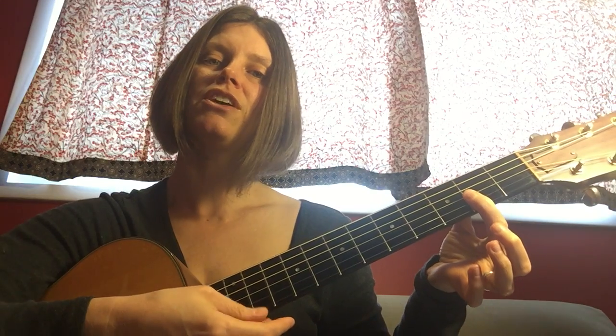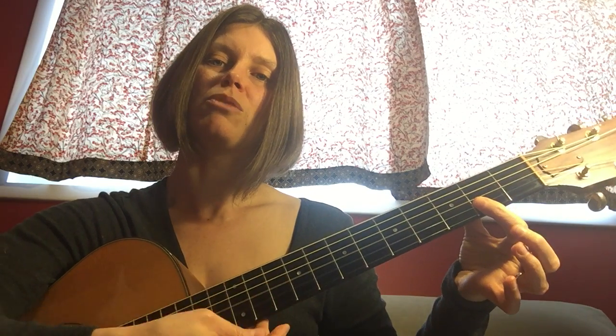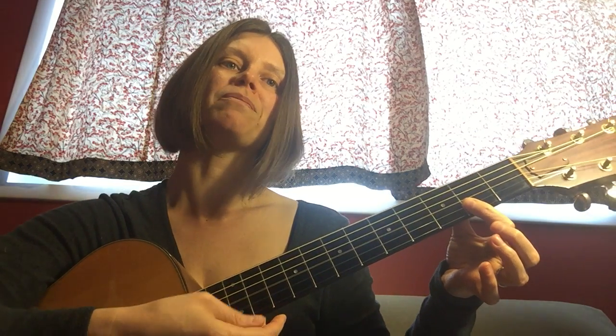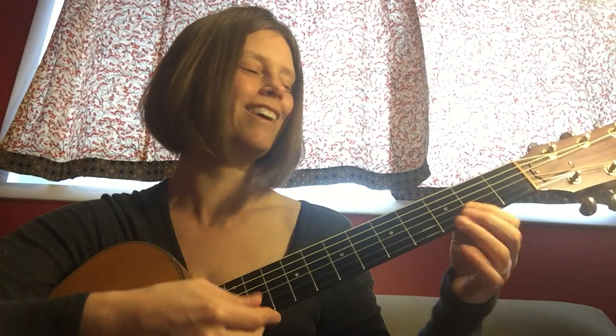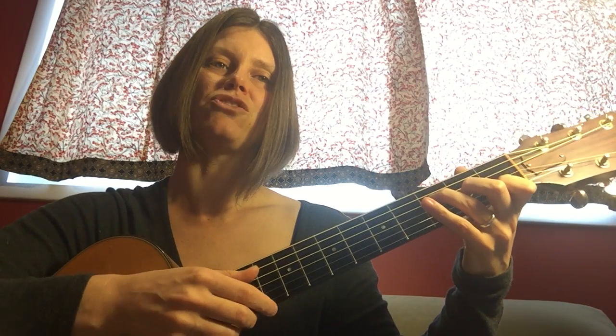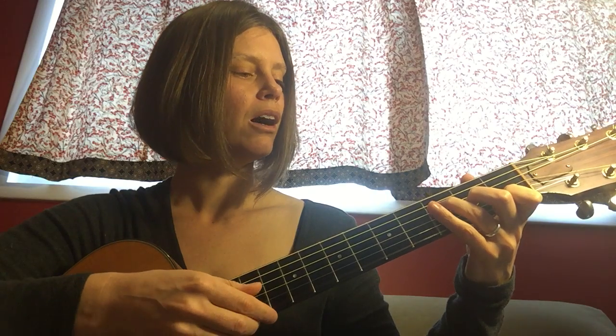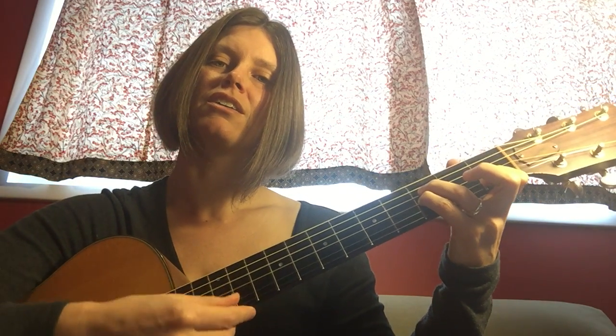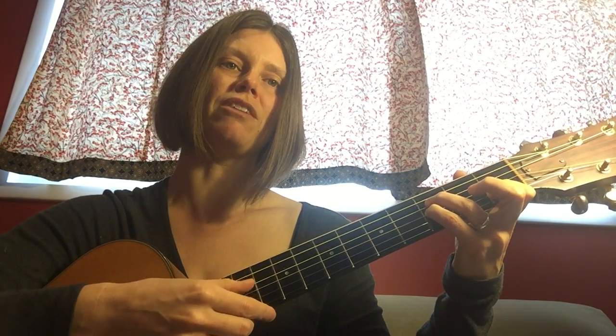D major 7 is here. I'm taking this A away to the open G, now I have a D major 11. It's kind of a dissonant chord. Here's an F major 7. Putting in that B flat there. Now I have an F major 11.